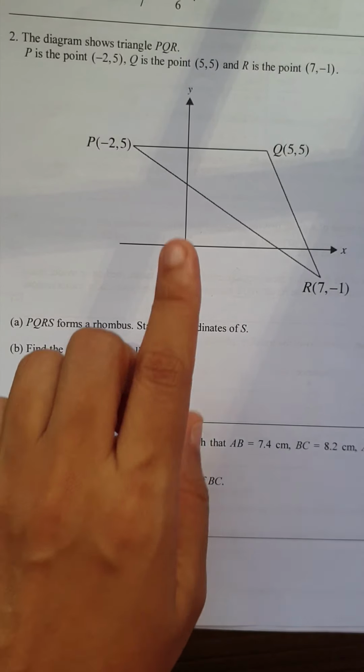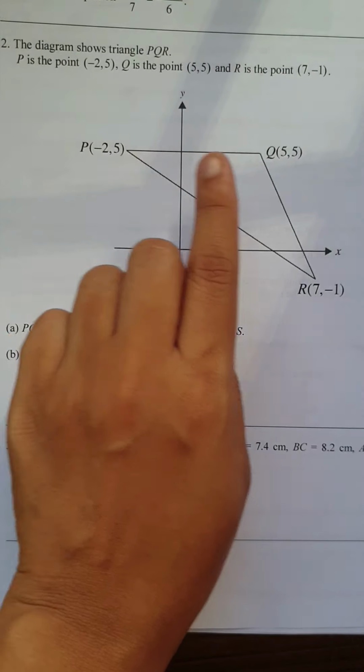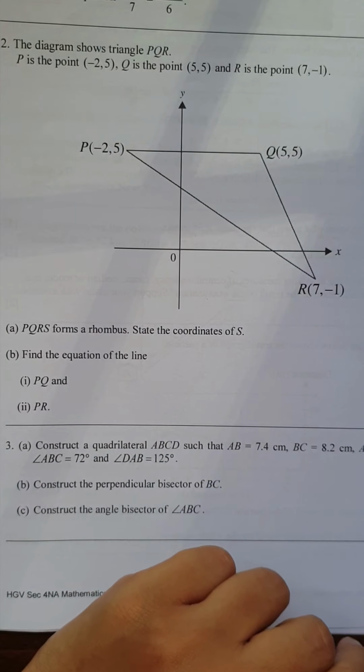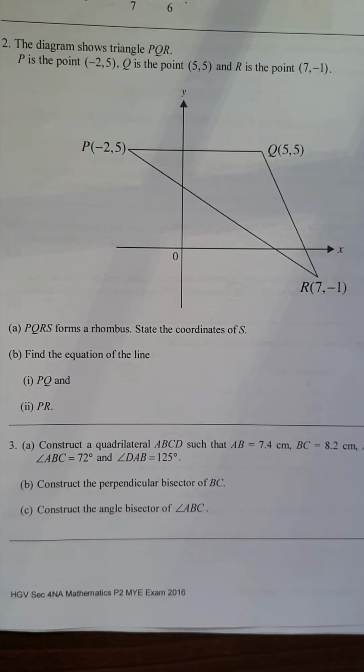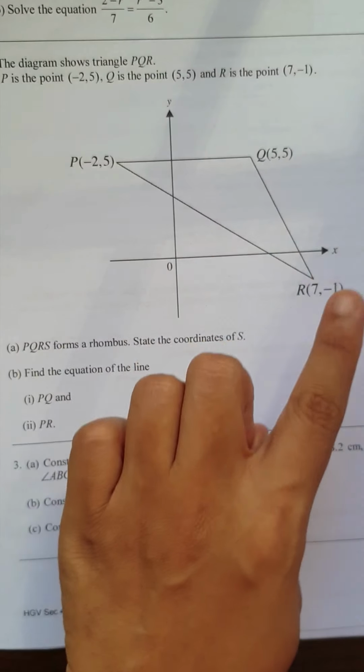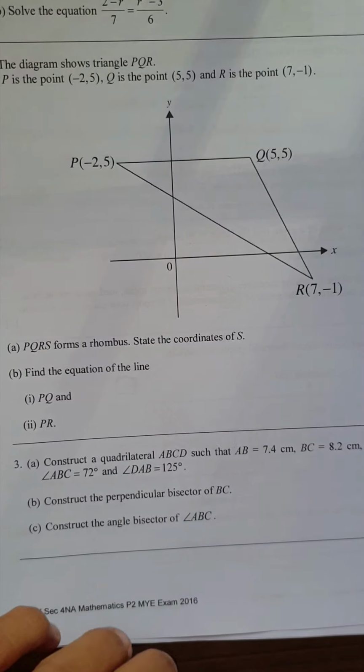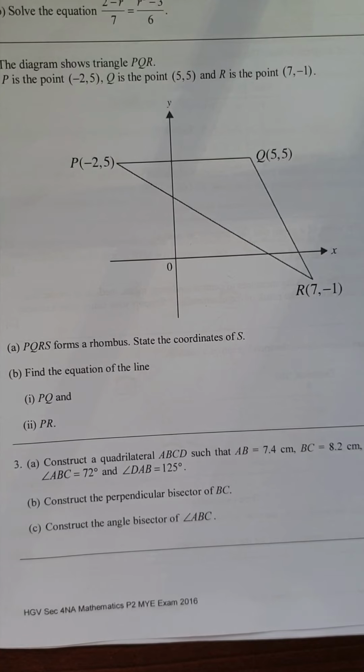Question number 2. Now, the diagram shows a triangle PQR that is drawn for you. The points are given to you, and then they say that they want PQRS to be a rhombus. Now, you should know about a rhombus, that a rhombus is basically equal sides, right?